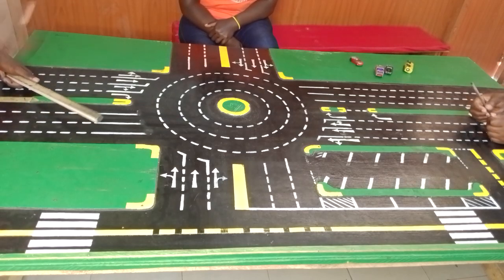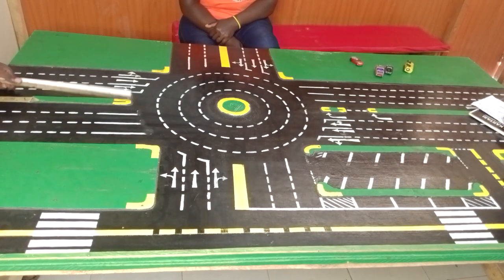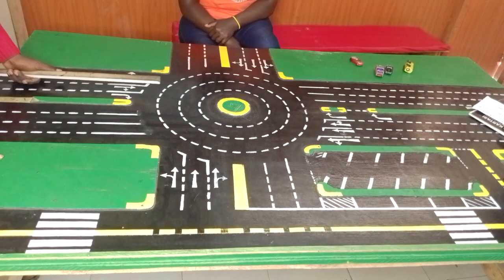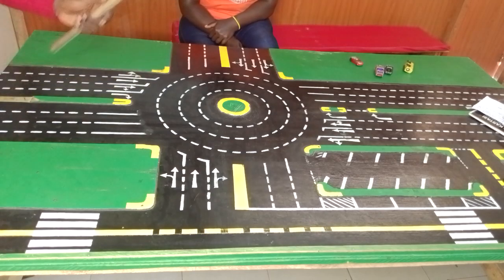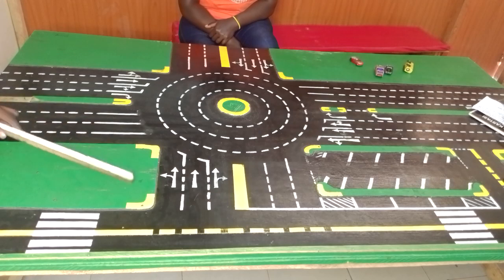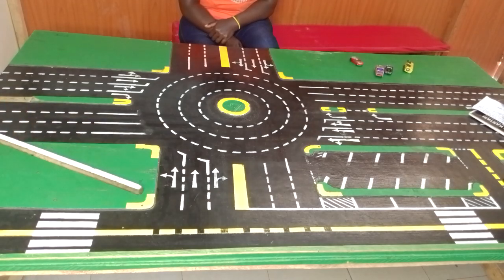Highlight, and write a heading. Do you have any question about roundabouts? Good. So write another heading: types of roundabout. We almost come to the end of today's lesson. Write types of roundabout.